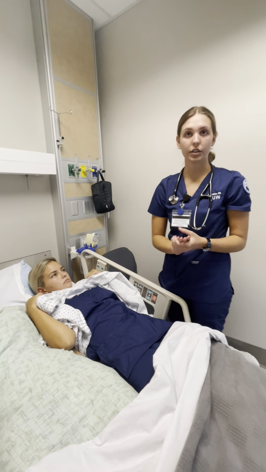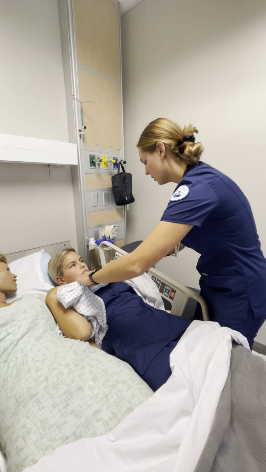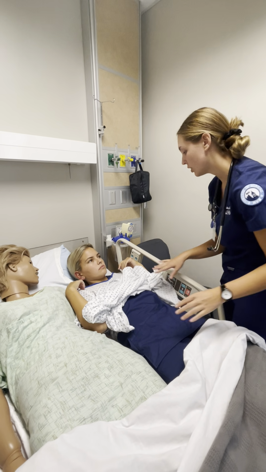Okay, respirations are at 13. Okay, I'm done with your chest. I'm gonna pull this down. Okay, I'm gonna move to your abdomen now.